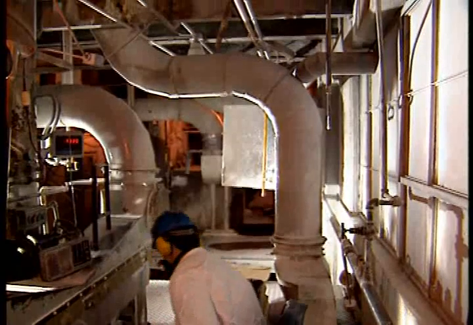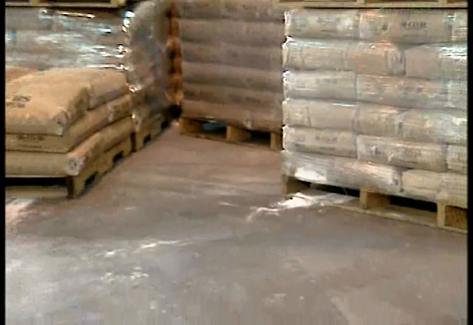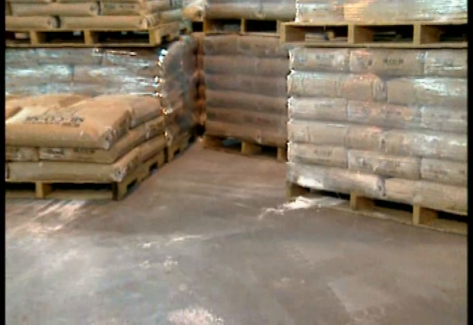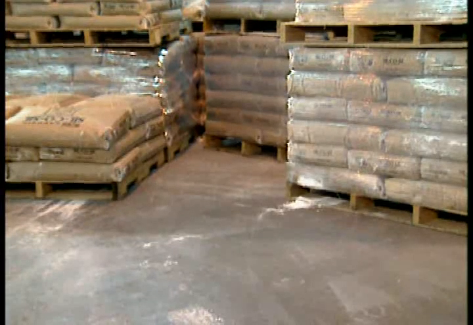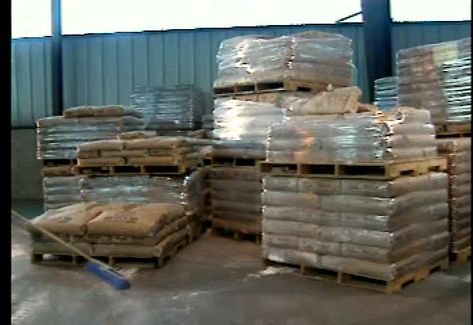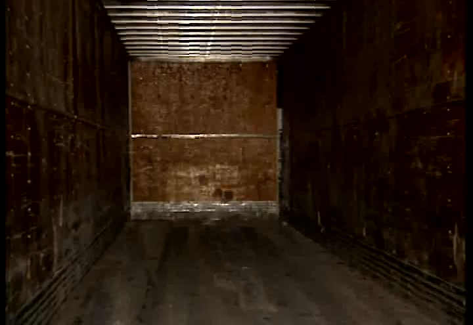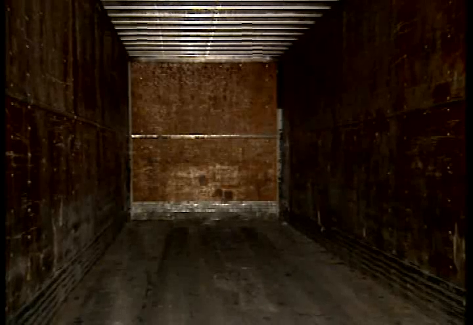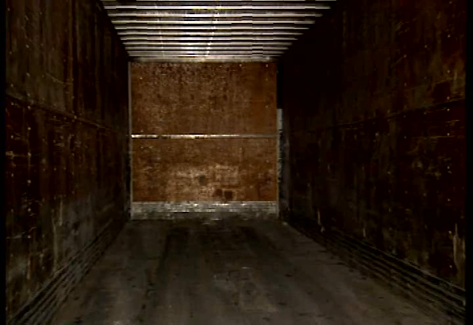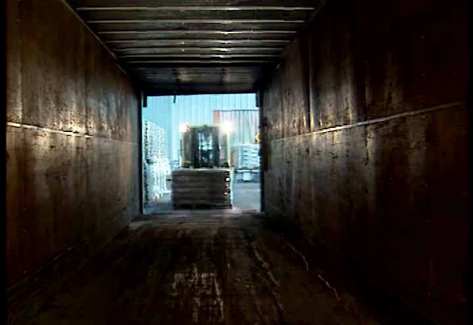Where do the bags go from here? Well, we load them into trucks or rail cars, and occasionally a forklift catches a pallet and rips the bags. When this happens, we stop the operation and with vacuum cleaners clean up the spill. We never sweep the material. As you can see here, the confined space of a trailer is poorly ventilated. It would be pretty tough to move the air out of the tractor trailer, since the door in is the same as the door out.